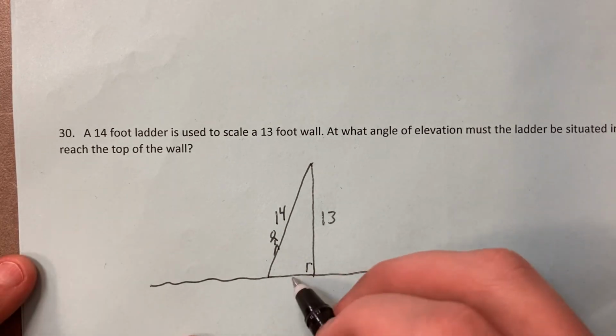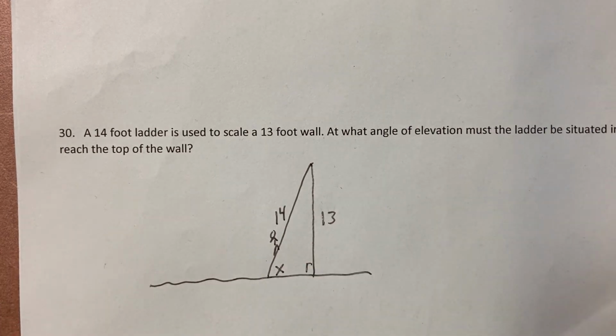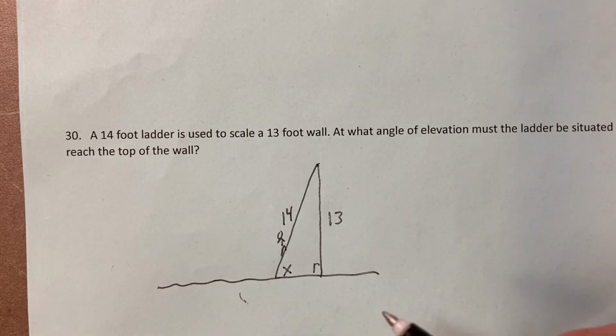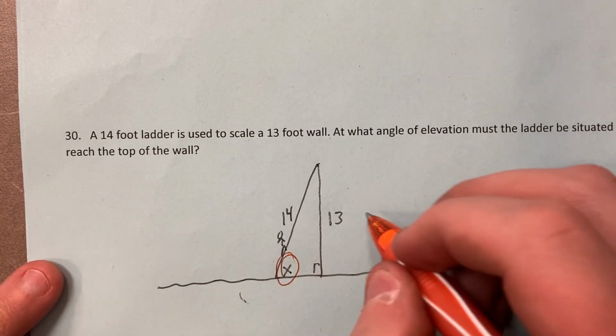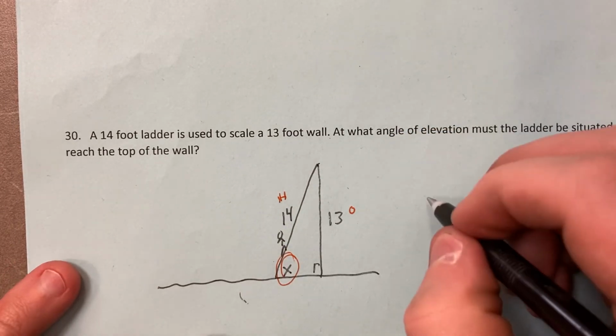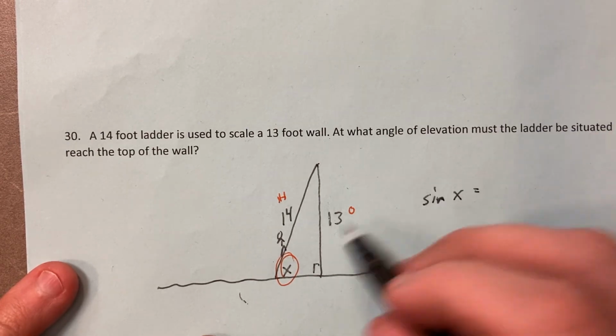So if someone was right here and they were looking up, this would be your angle of elevation. That's where I'm going to put my X right there. There's my right triangle, you can see it. Climbing up the ladder, angle of elevation. According to this angle, I've got an opposite, I've got a hypotenuse. I've got a Some Old Hippie type of question.